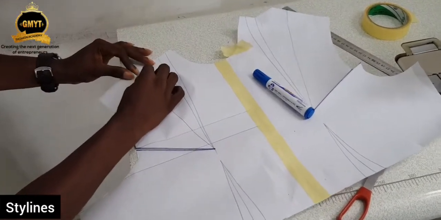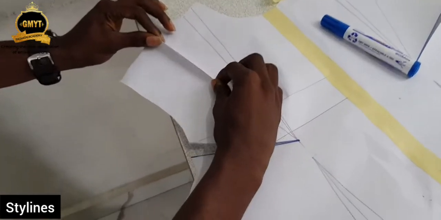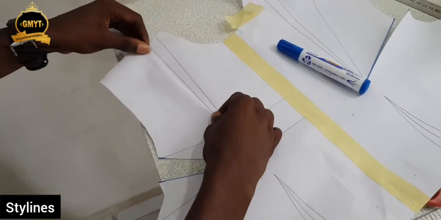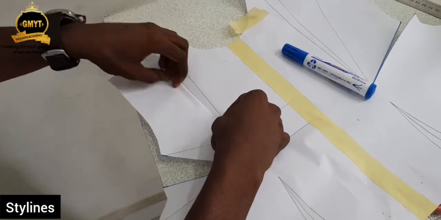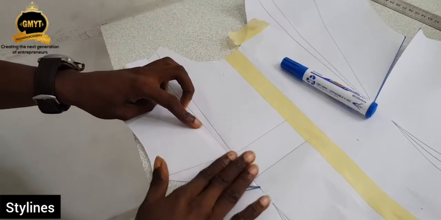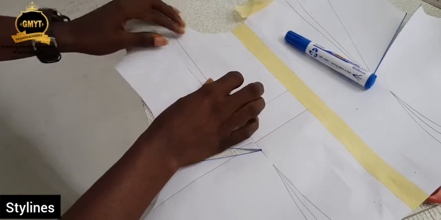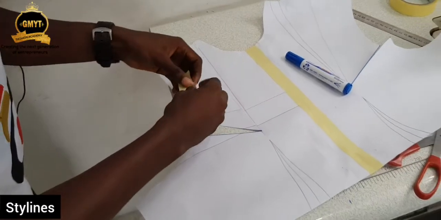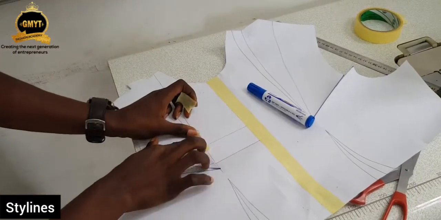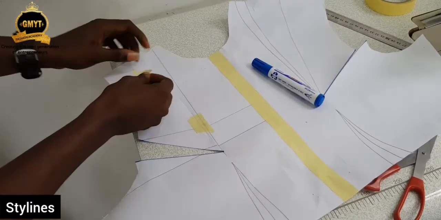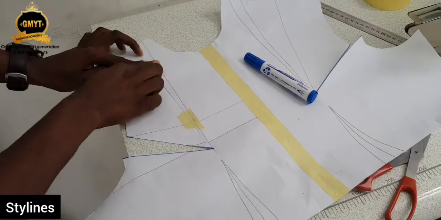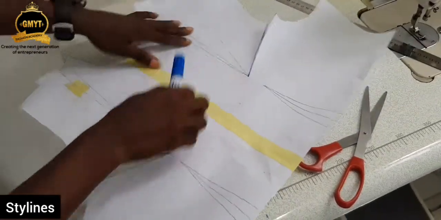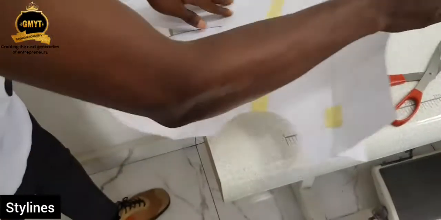So now I close up my dart. So the same thing goes to the other side.